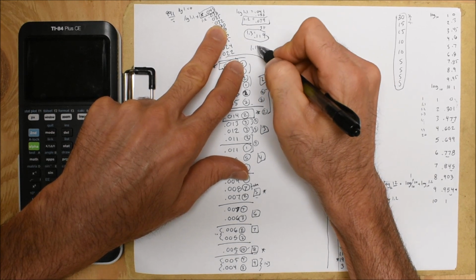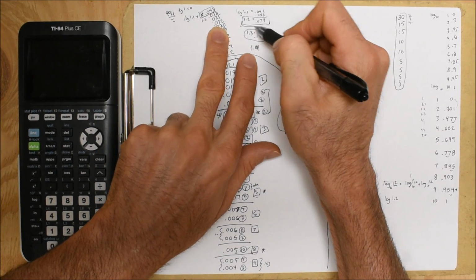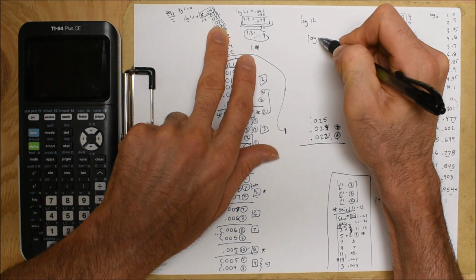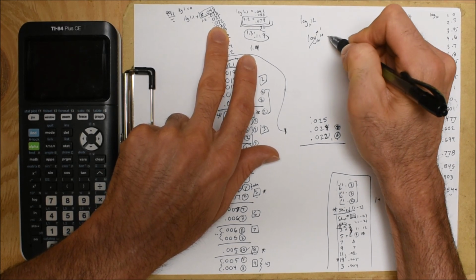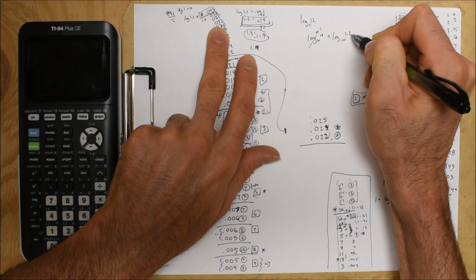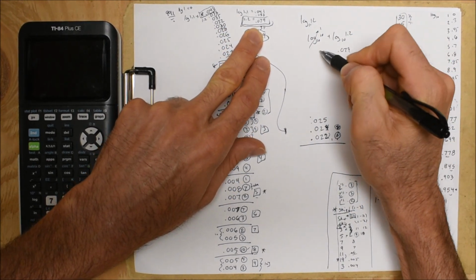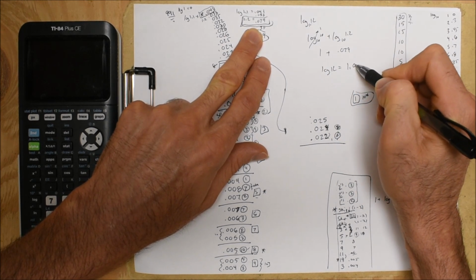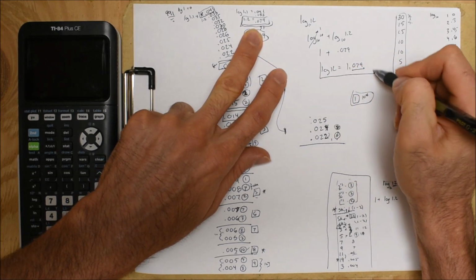How about log of 1.4? Oh, and check it out. We already got it. So we wanted log of 12. Well, log of 12 is just log of 10, which is 1, plus log of 1.2, which we said is 0.079. So we got 1 plus 0.079. So log of 12 is equal to 1.079. And you have it accurate to 3 decimal places. What more could you want?